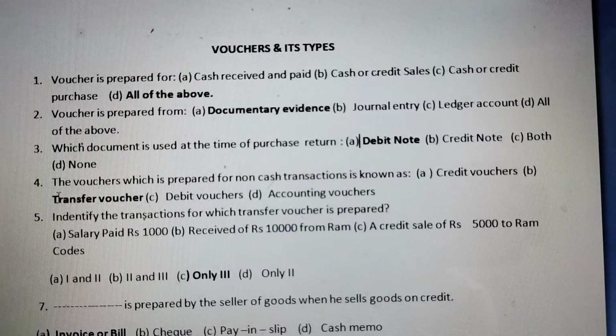Number five is, identify the transaction for which a transfer voucher is prepared. Salary paid rupees 1000. It is not correct because it is a cash transaction. For this, a debit voucher is prepared. Receipt of rupees 10,000 from Ram. Again, this is a cash receipt. For this, a credit voucher is prepared. Credit sales of rupees 5,000 to Ram.